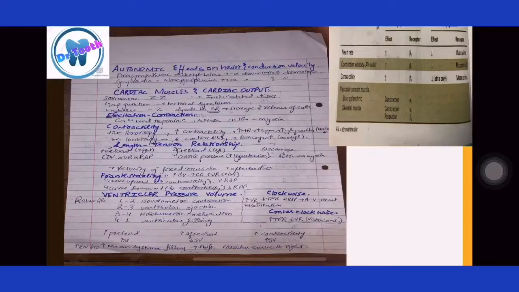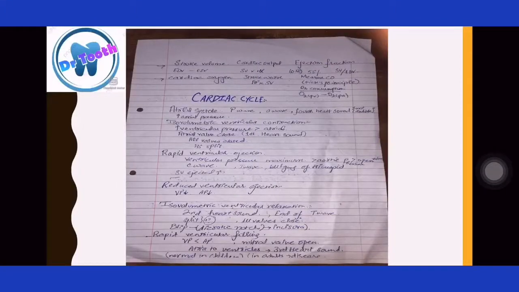Move on to next, we have stroke volume, cardiac output, and ejection fraction. Stroke volume is the volume ejected from the ventricles on each beat. MCQs can be about stroke volume. The stroke volume formula is end diastolic volume minus end systolic volume.